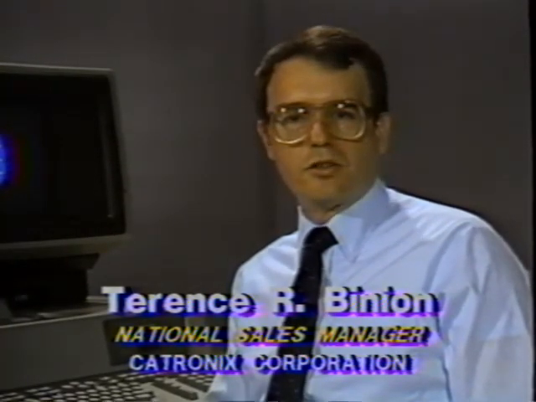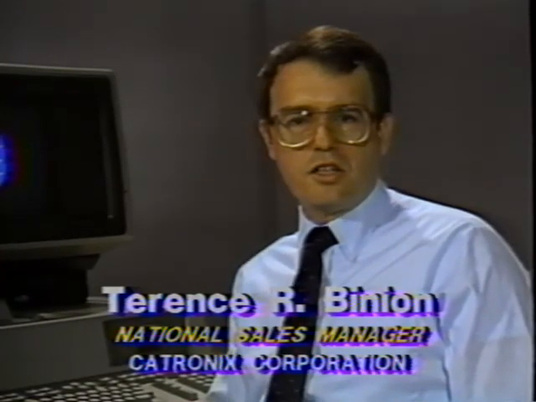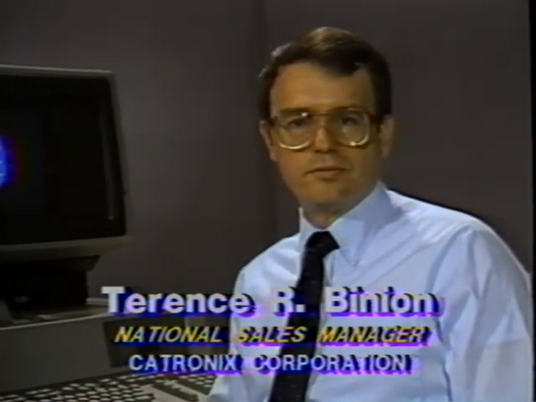What we've done is demonstrated the building of an object using the technique of constructive solid geometry. This is the product called CatSolid, developed by Catronix Corporation as a CAE tool.